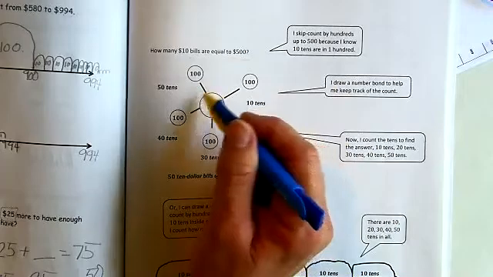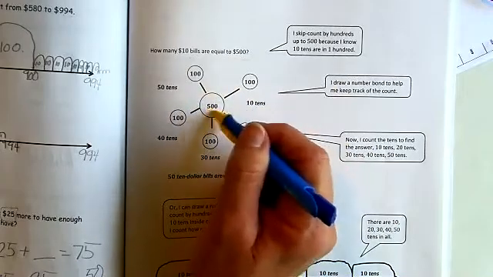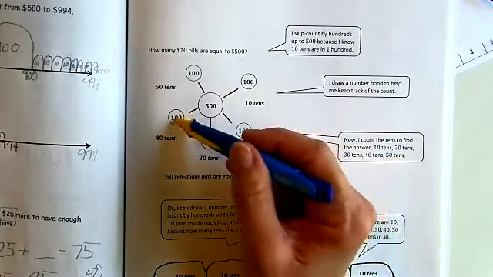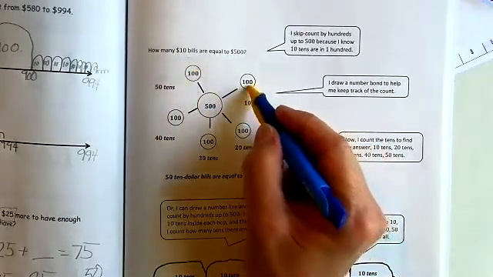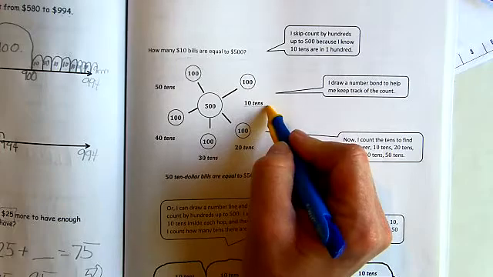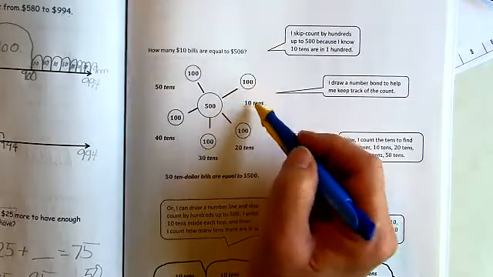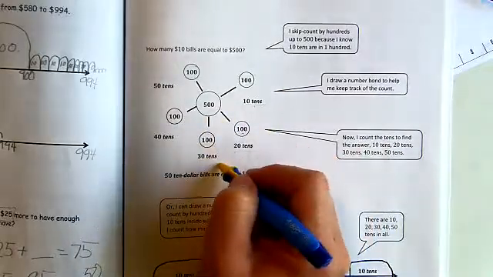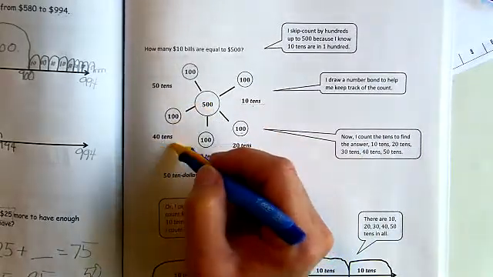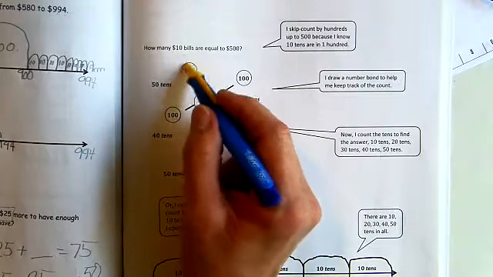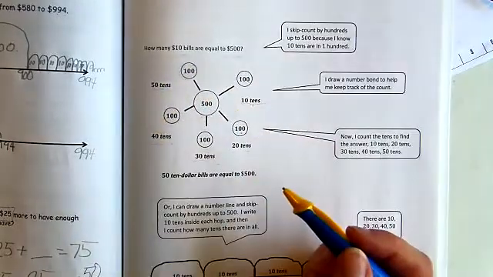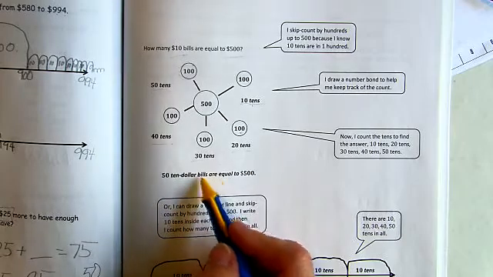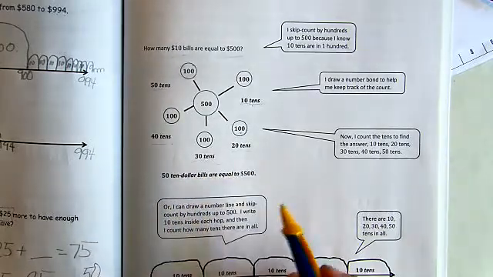The first way is with a number bond, putting 500. And they are skip counting by 100. And they know that each 100 is worth 10 tens. So they've got 100, which is 10 tens, and 200, which is 20 tens, 300, which is 30 tens, 400, which is 40 tens, and finally 500, which is 50 tens. So 50 $10 bills are equal to $500.